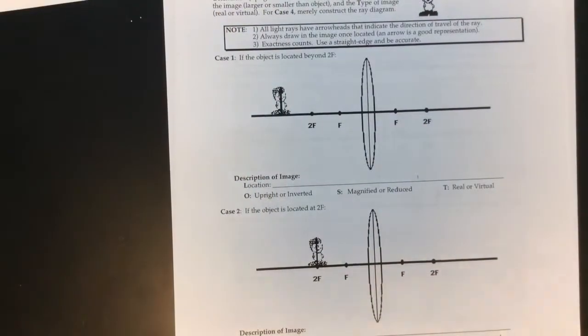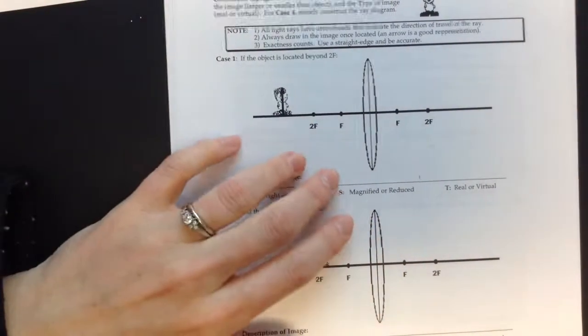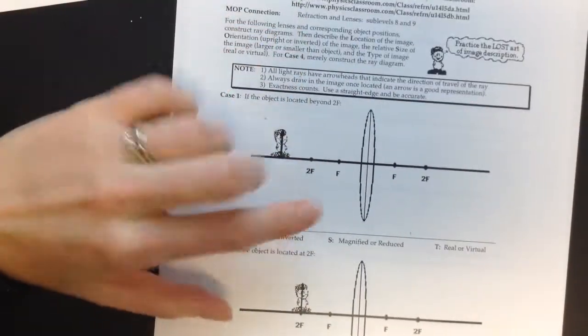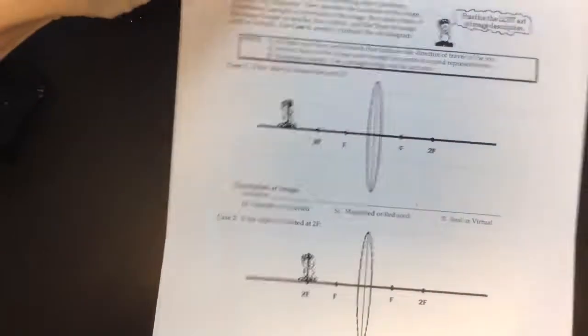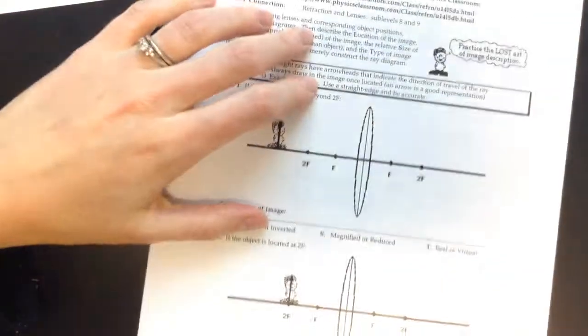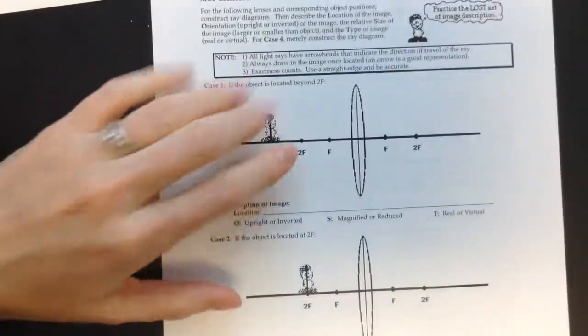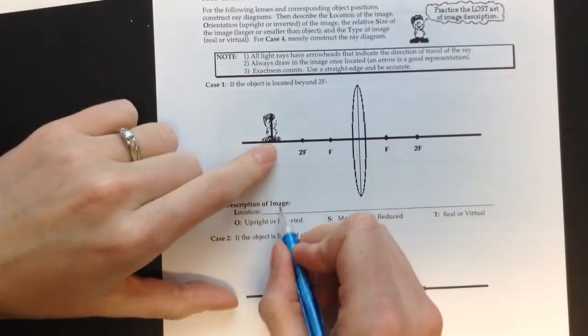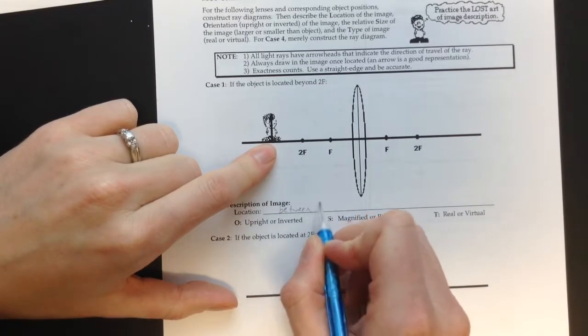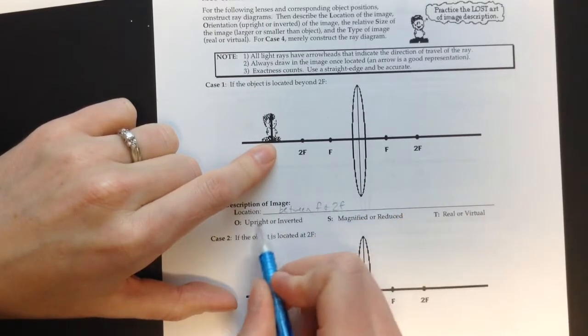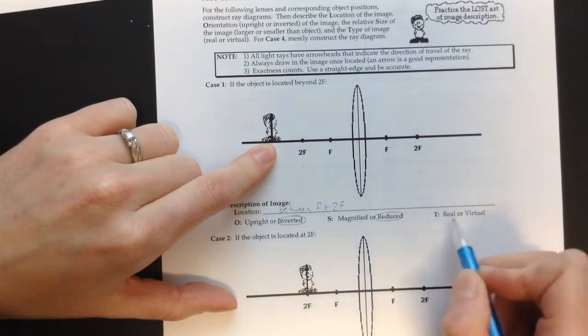It's got some of these here that tells you you can go back. We're going to practice identifying the object too, and we're not going to do all of these, but you can do some more of them. We just did the one where it was past F, and so we know that it is going to be between F and 2F, and it is going to be inverted, reduced, and real.